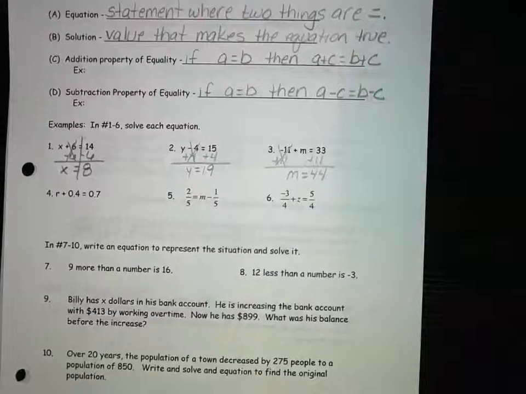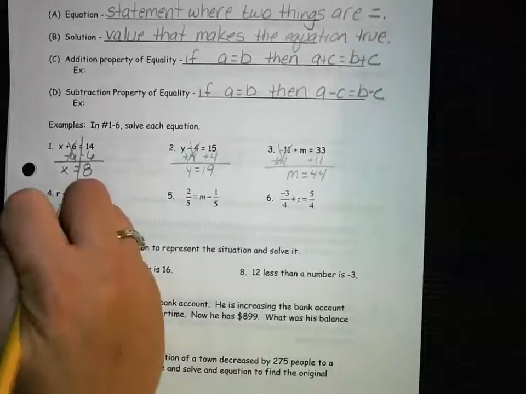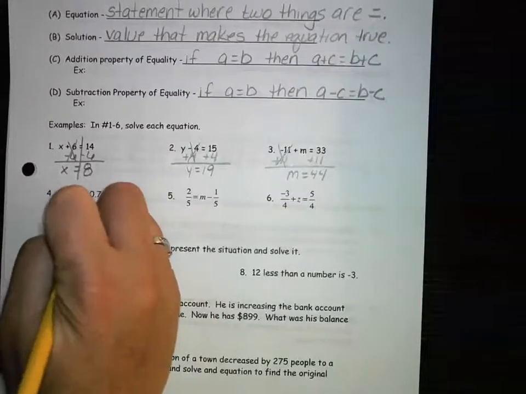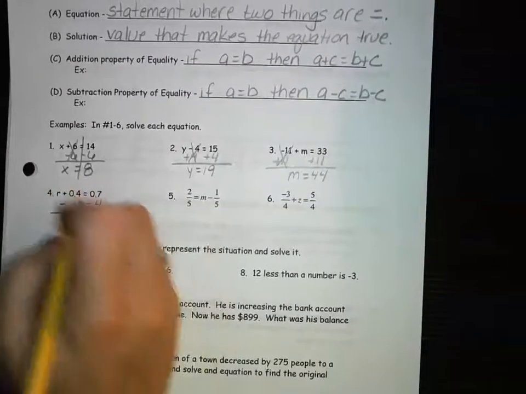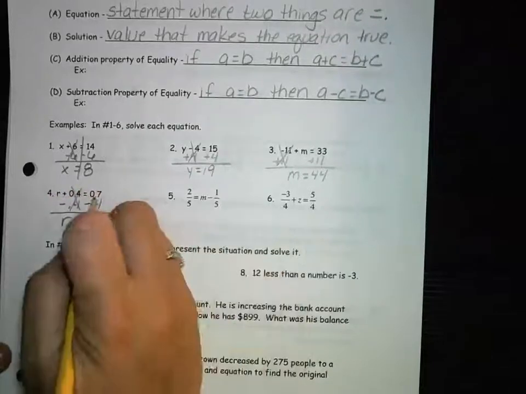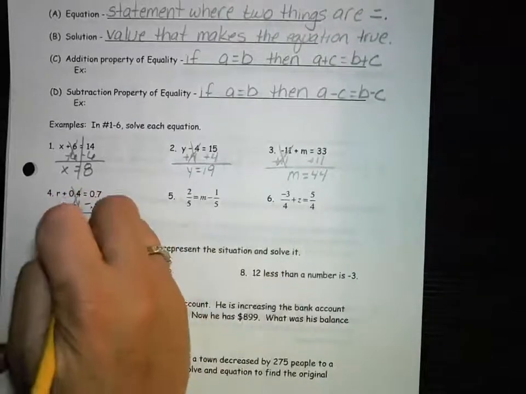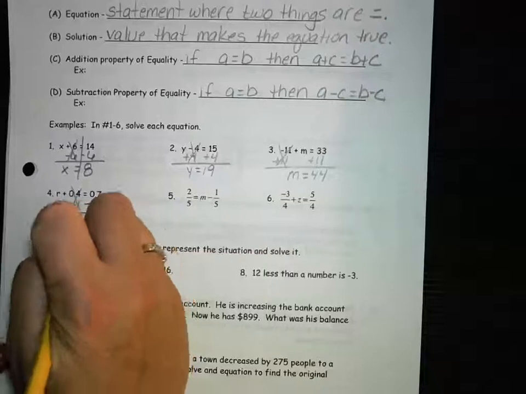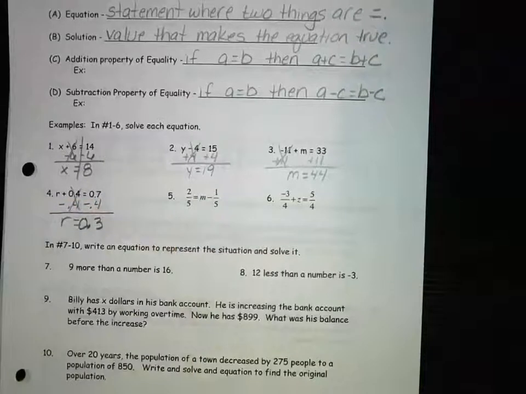Number 4, we have an r plus 0.4, so we are going to subtract 0.4 from both sides, and when we do that, 0.7 minus 0.4 is 0.3.